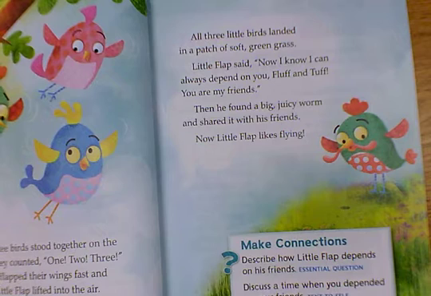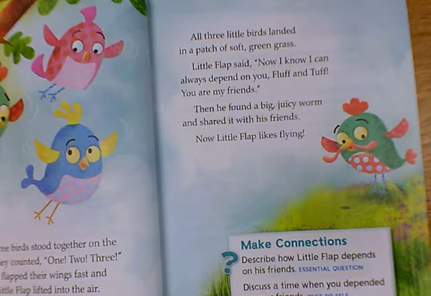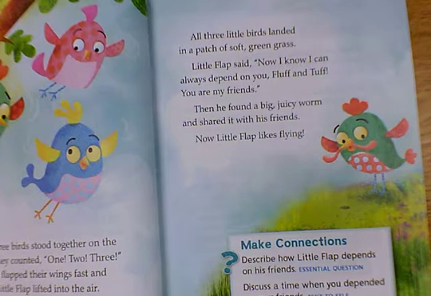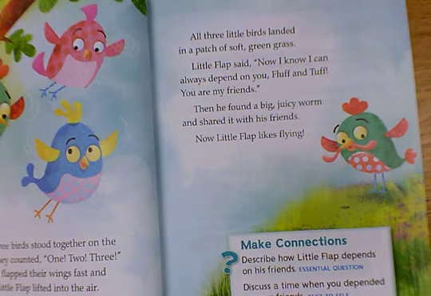All three little birds landed in a patch of soft green grass. Little Flap said, "Now I know I can always depend on you, Fluff and Tuff. You are my friends." Then he found a big, juicy worm and shared it with his friends. Now Little Flap likes flying.